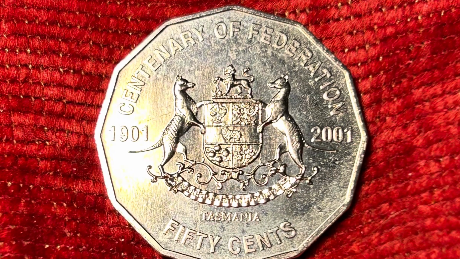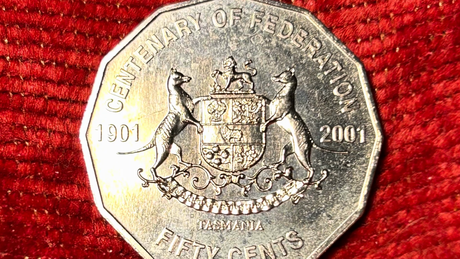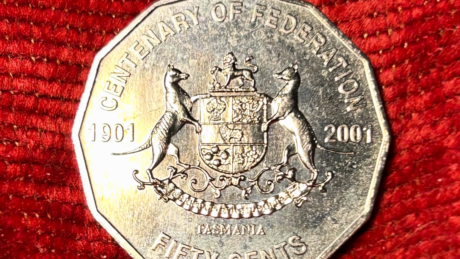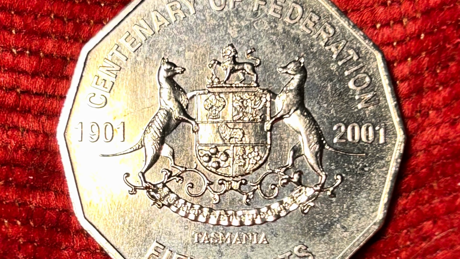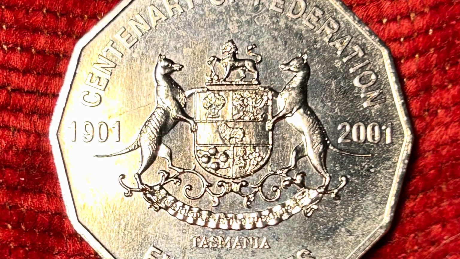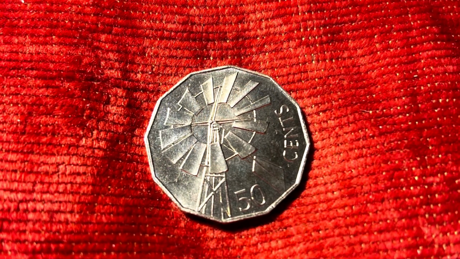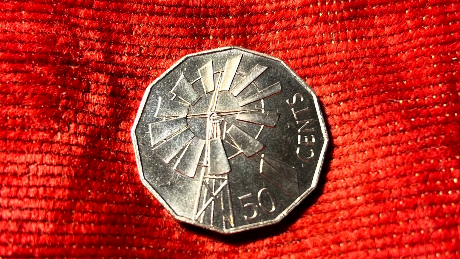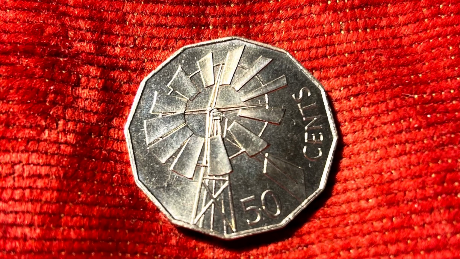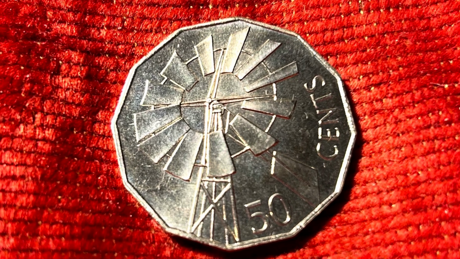The state with the smallest population, however, is Tasmania, with a population of a mere 574,000 people. As Tasmania is separated from the mainland by the Bass Strait, it is sometimes forgotten to be included on maps of Australia. 2002 was the year of the Outback, with this coin depicting a windmill. Windmills are plentiful in the Outback, as they pump up much-needed groundwater to quench the thirst of stock and humans alike.